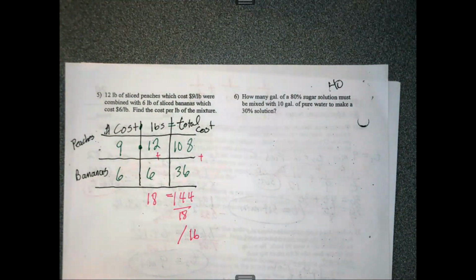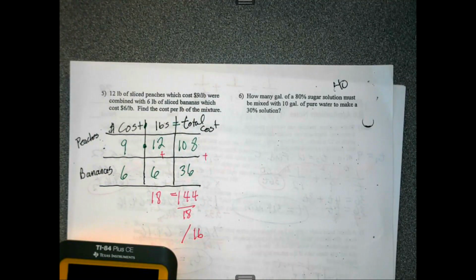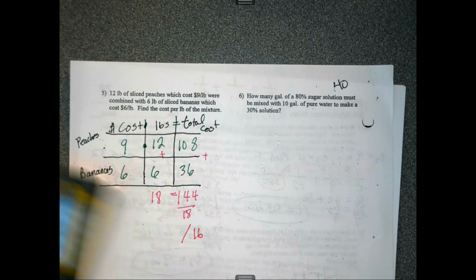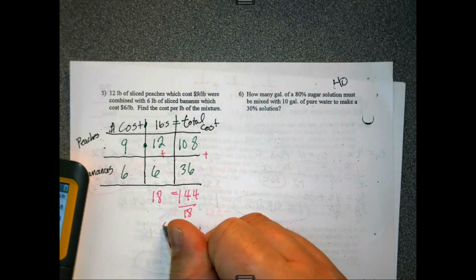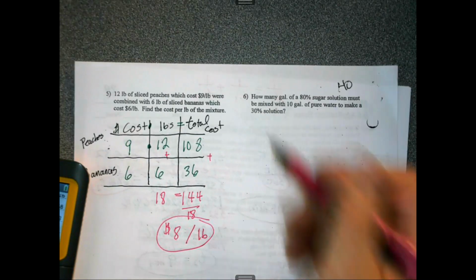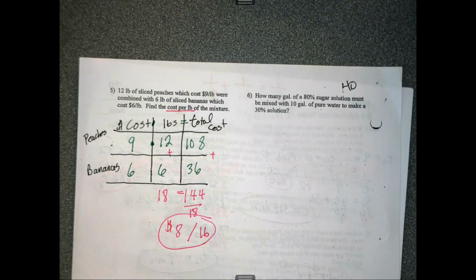I told you this one was a little awkward. 144 divided by 18. Did I do that right? Nope. 144 divided by 18. Yeah, much better. $8 per pound. And that's what I was supposed to find, cost per pound. You can almost do that one in your head. It almost is more confusing making it all out into a chart.